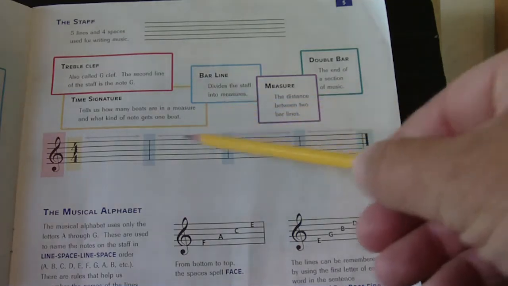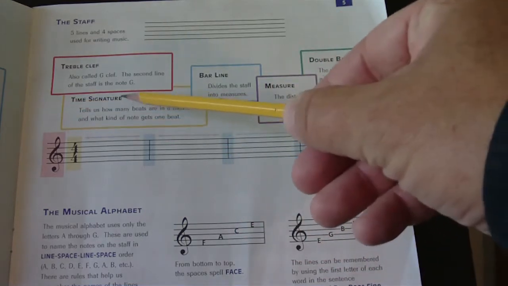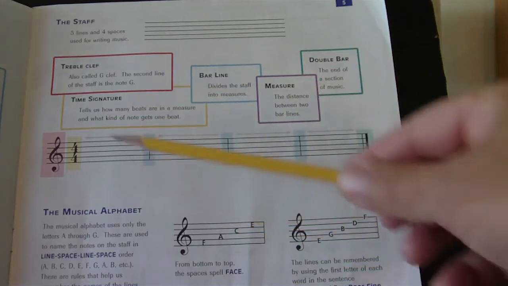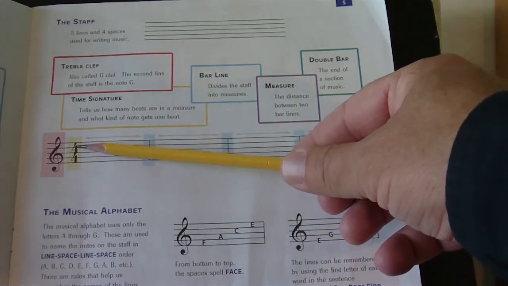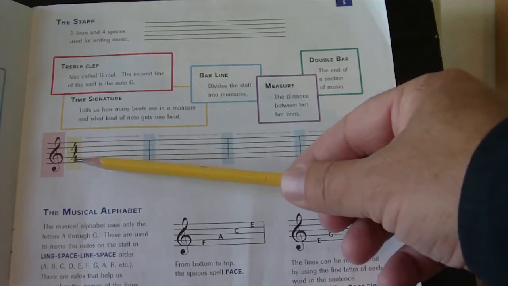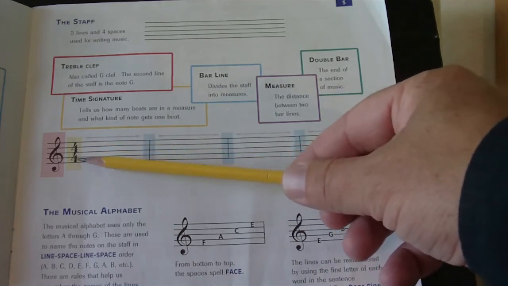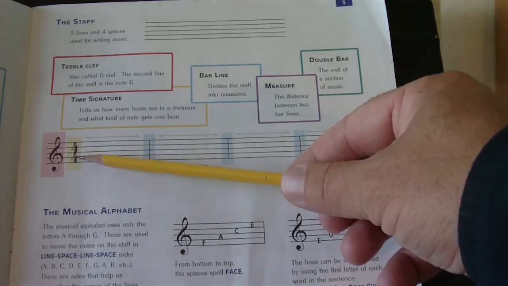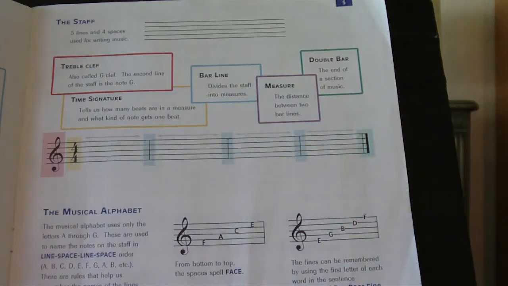The next box is this yellow box, and this is talking about the time signature. The time signature tells us how many beats are in a measure. In this case, this top number is 4. So 4 beats in a measure in this time signature. And the bottom number is what kind of note gets the beat. In this case, it's also a 4, so it's 4/4 or 4 quarters. So a quarter note gets the beat in 4/4 time.